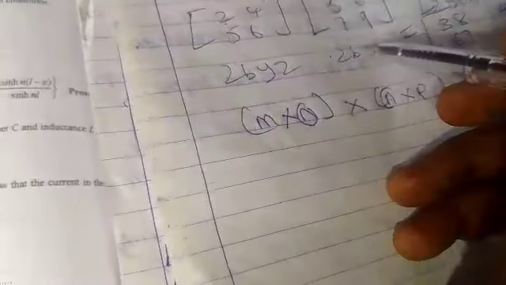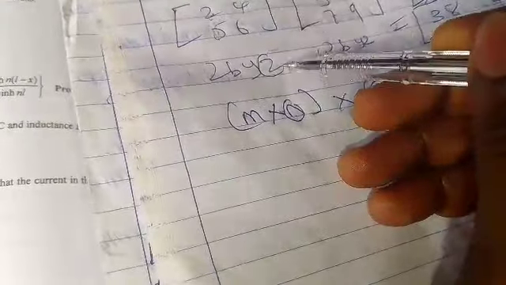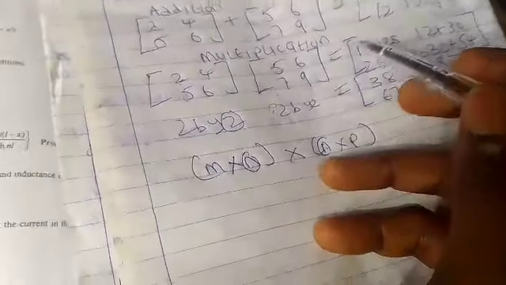Look at this one is 2 by 2. This one is what? Also 2 by 2. It's not because they are the same. It is because this column here corresponds to this row. That is why we can multiply. Let's look at another question.